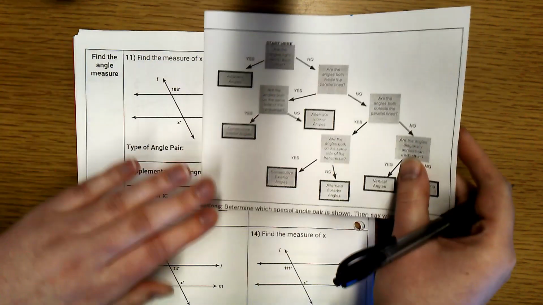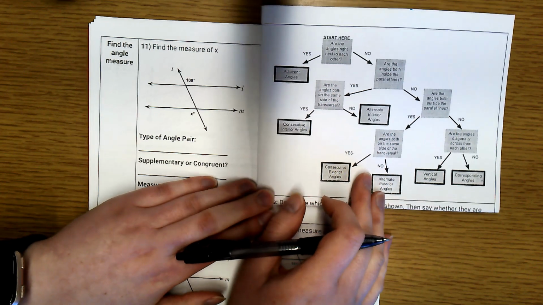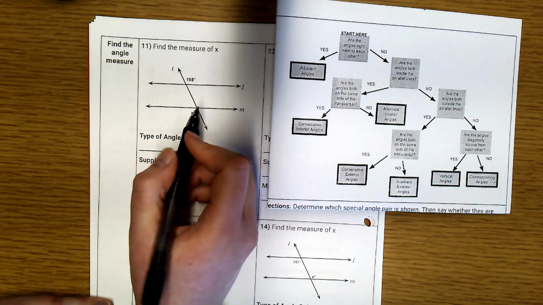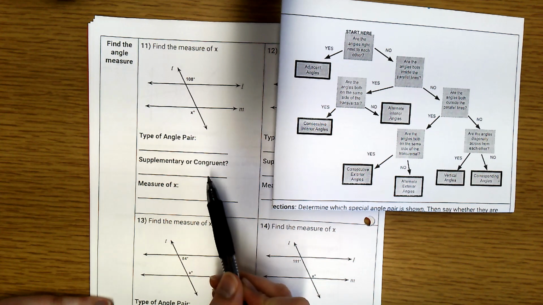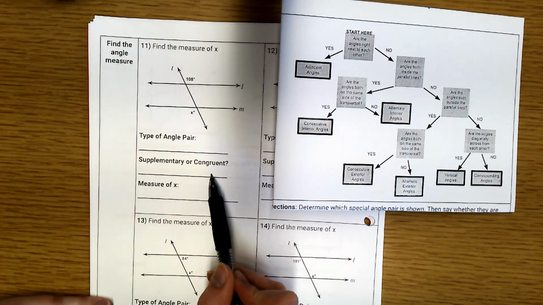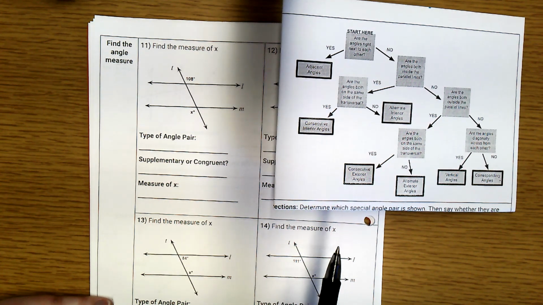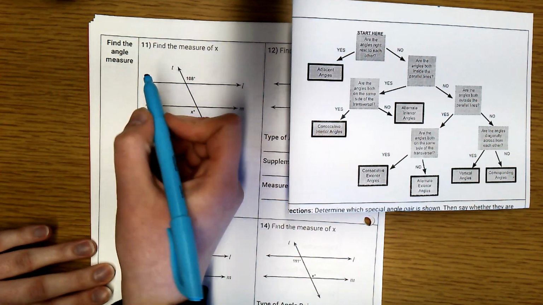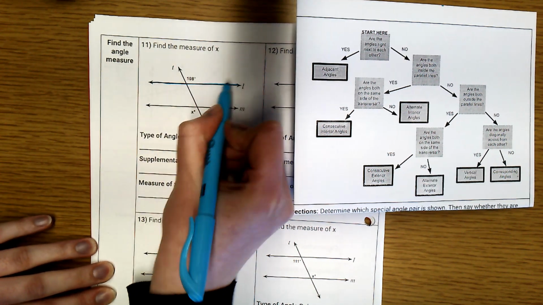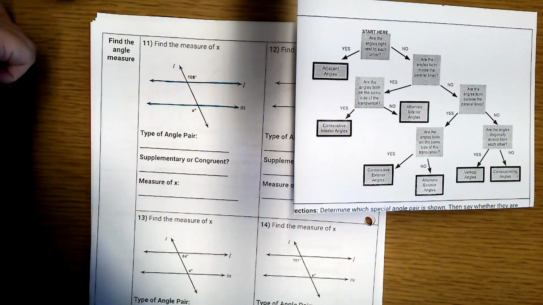So here's our flow chart. I am trying to figure out the measure of this angle. To do that, I need to say the type of angle. I need to say if that type of angle is supplementary or congruent, and then I need to figure out what x is. So if you've still got your highlighters out, we can highlight our parallel lines.